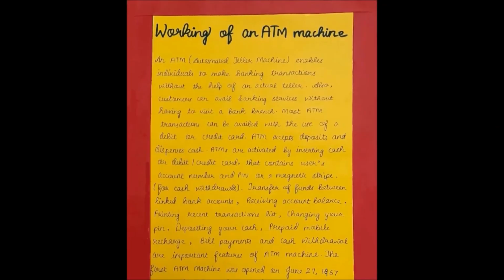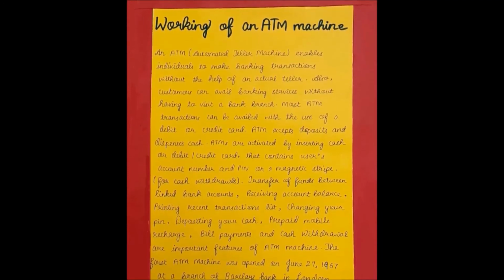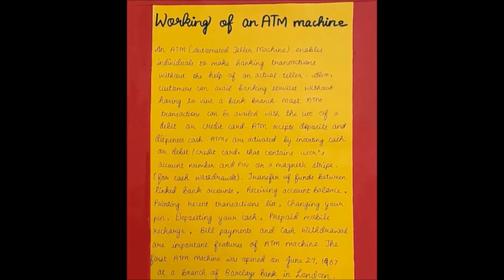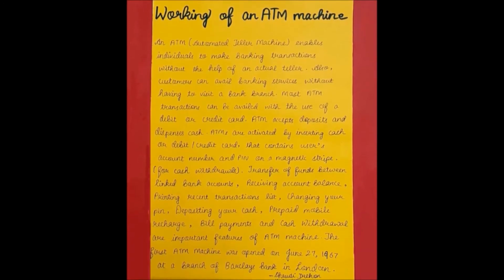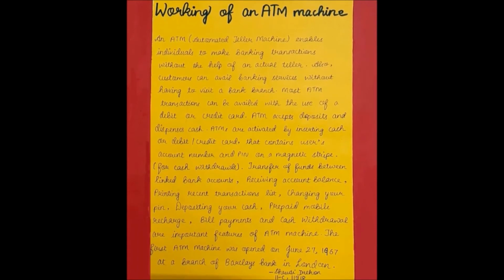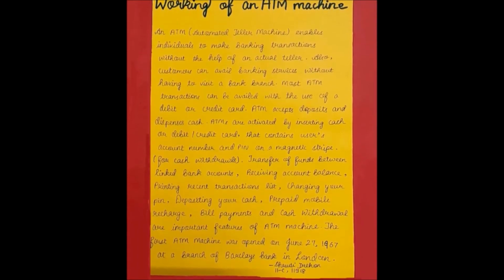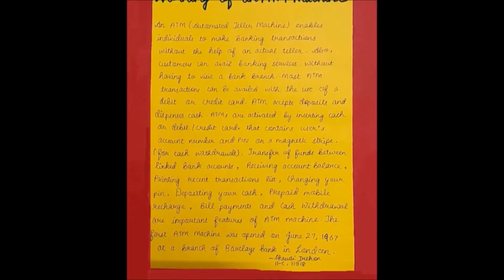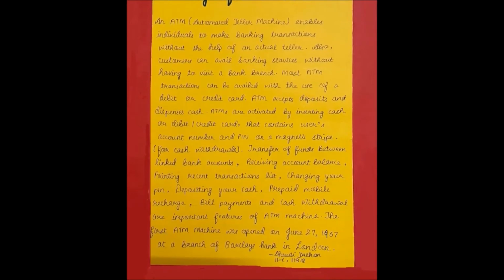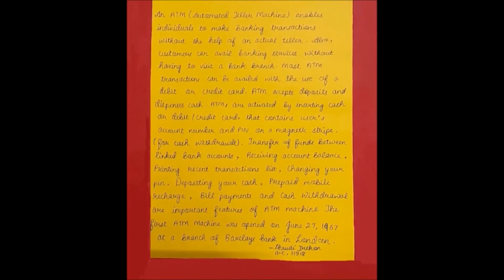cash withdrawals. Transfer of funds between linked bank accounts, receiving account balance, printing recent transactions list, changing your PIN, depositing your cash, prepaid mobile recharge, bill payments, and cash withdrawal are important features of an ATM machine. The first ATM machine was opened on June 27, 1967 at a branch of Barclays Bank in London.